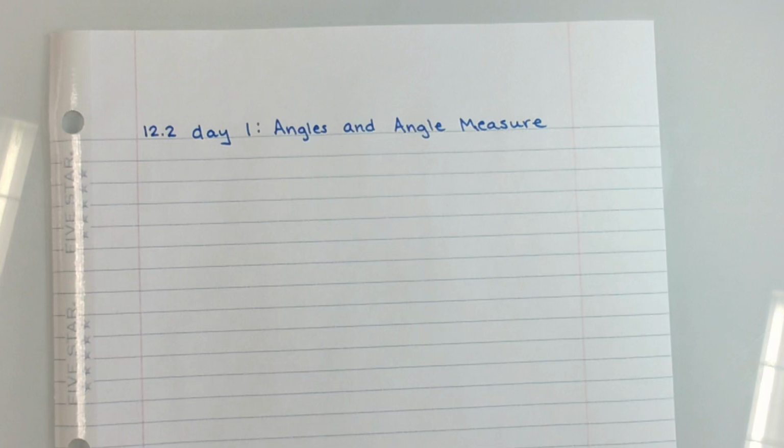So today we're making a shift. We're moving away from working purely with right triangles in regards to trig. Now, before we can truly make that leap and do trig with non-right triangles, first thing we have to do is we got to learn a little bit more about angles.